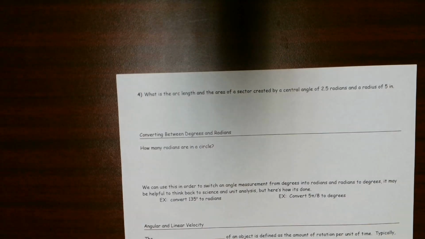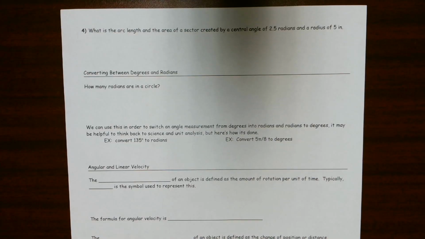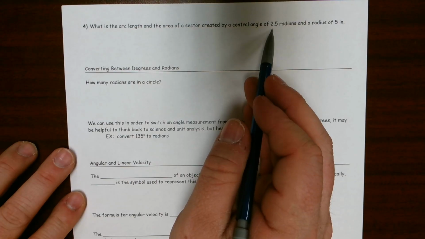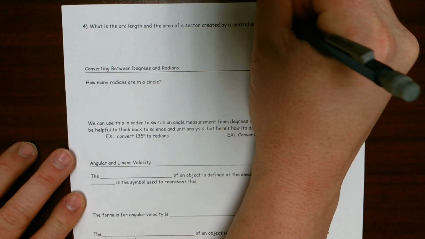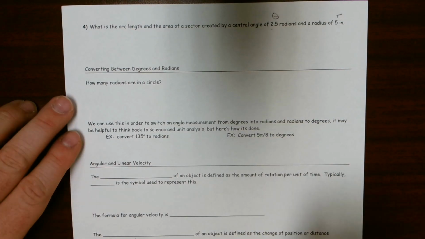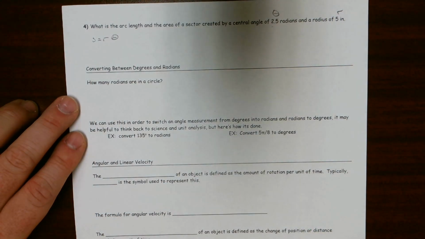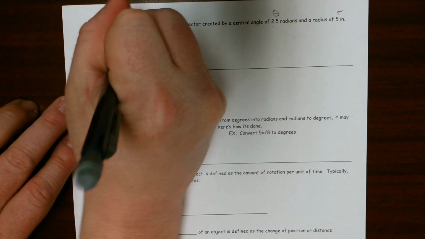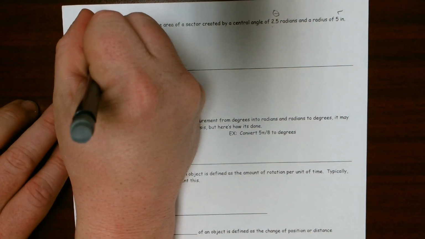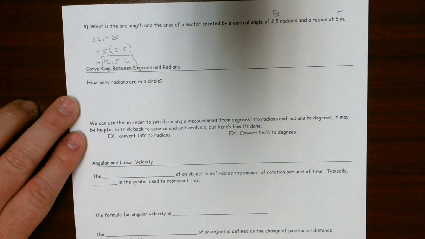Let's jump into an example here. We're being asked, what is the arc length and the area of a sector created by a central angle of 2.5 radians? Our angle measure in radians is going to be our theta, and a radius of 5 inches will be our r. Our equation is S equals r theta for arc length. So it's going to be 5 times 2.5, so our arc length is going to be 12.5 inches.